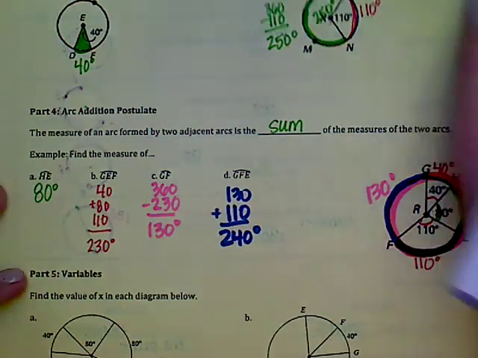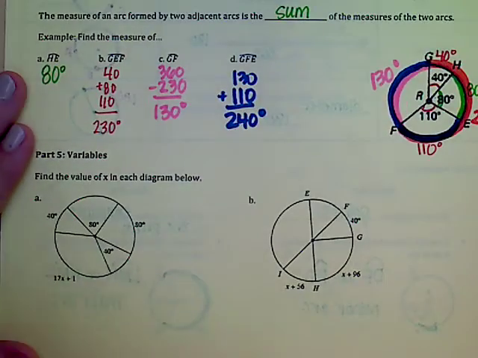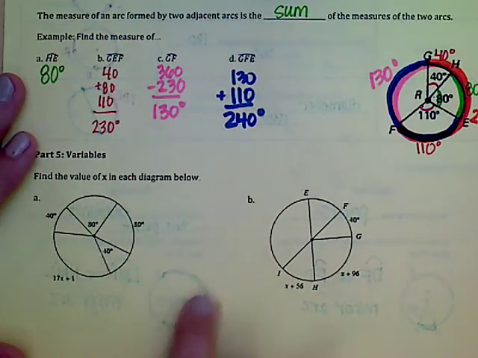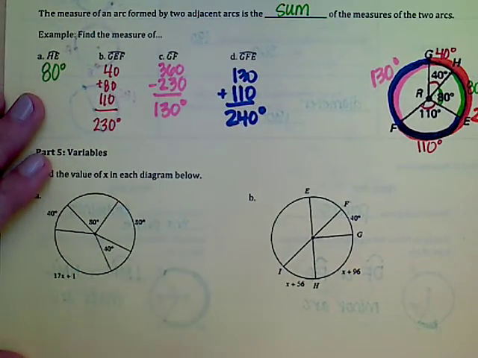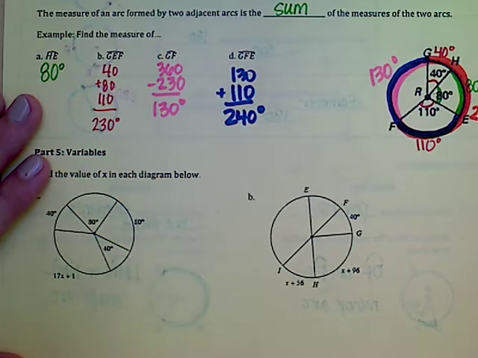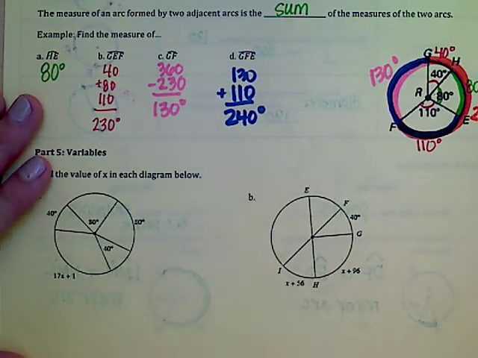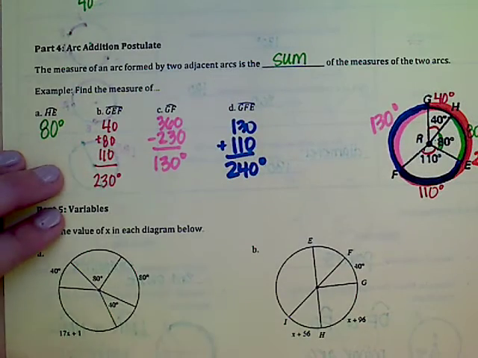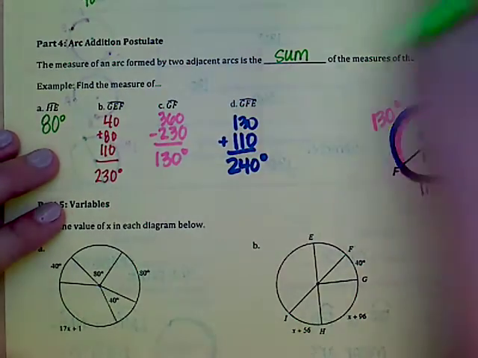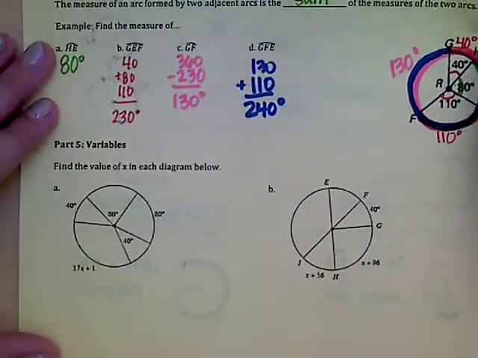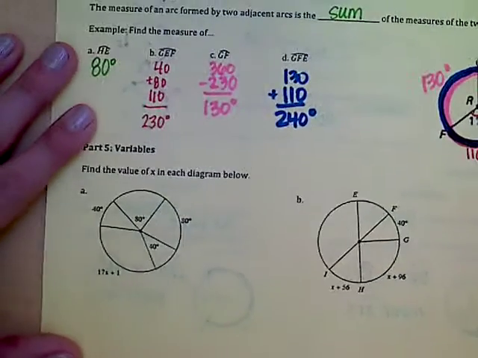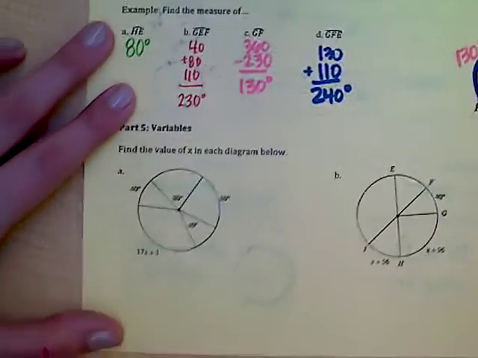All right, the very last thing we're going to do is talk about some problems with variables. And these are tricky sometimes because I can't tell you how to solve every single one. You have to look at the problem and see what you're given and see what you can find and just kind of reason your way through it. You need to fill in all the information that you can figure out first before you try to write some equation. So if I look at this first one at A, I can zoom in here a little bit.